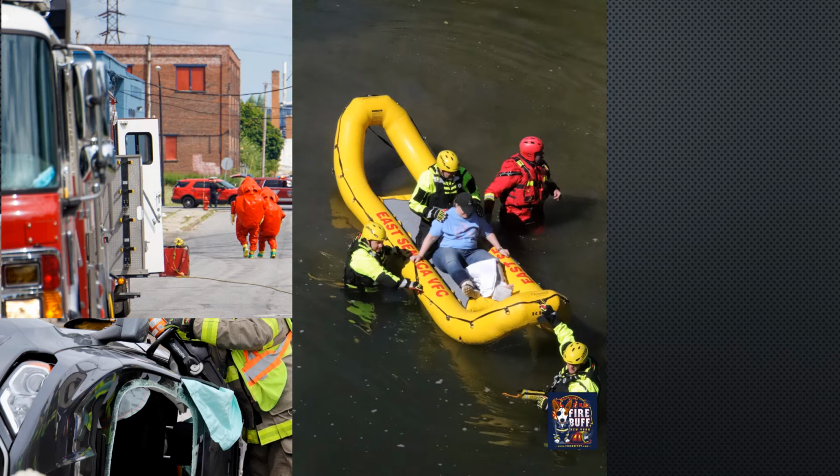Same would hold true with special rescue operations. Okay, so if you have water in your fire district, it doesn't mean that you have to have training on water rescue operations.